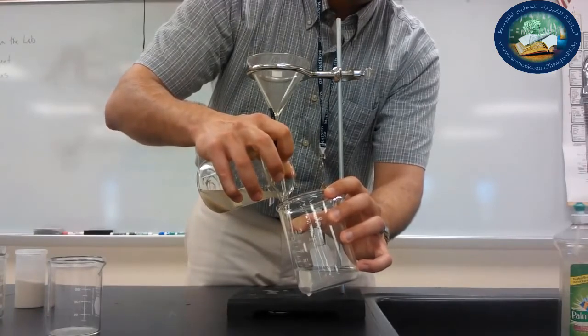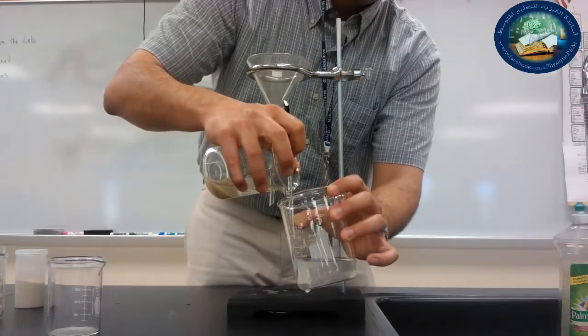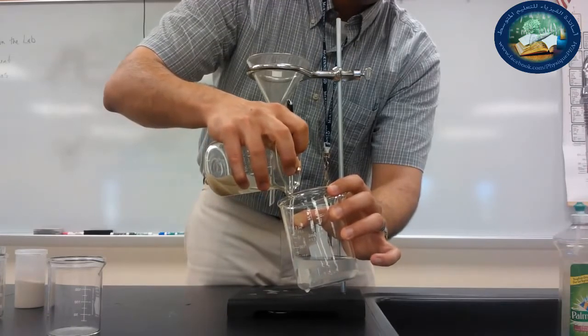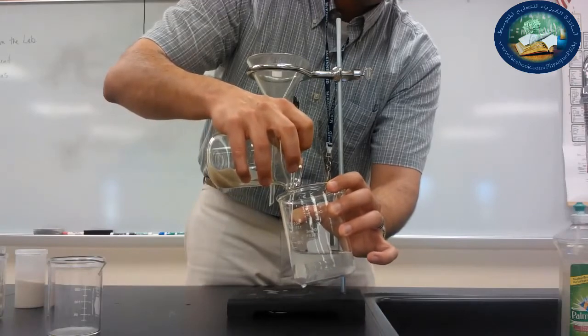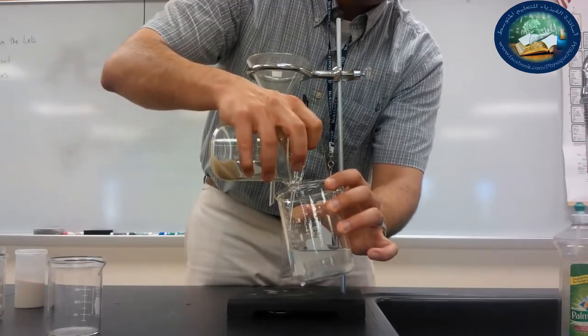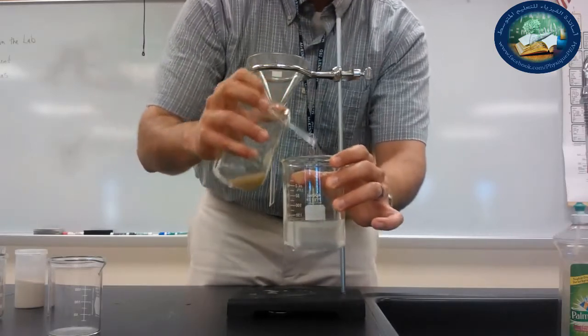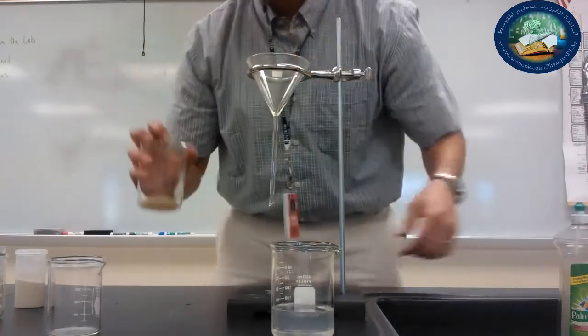If I were working with a chemical that wasn't water, okay, notice I'm being very careful. I'm pouring slowly so that the sand stays behind. At least the large particles of sand stay behind. And this is decanting. All right? So notice I left most of the sand behind.